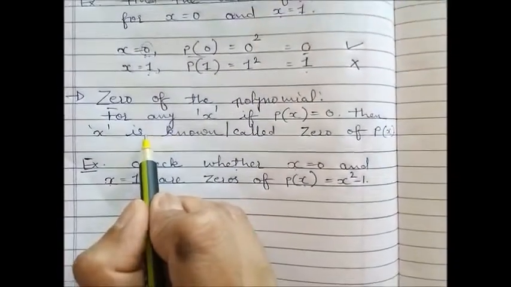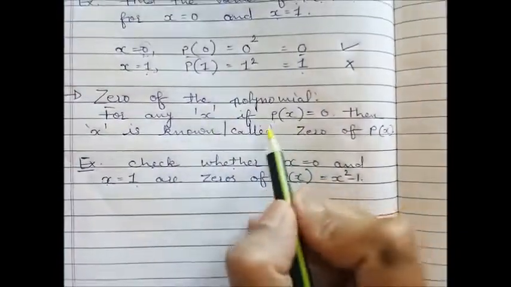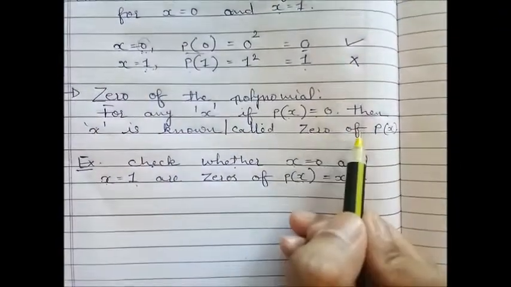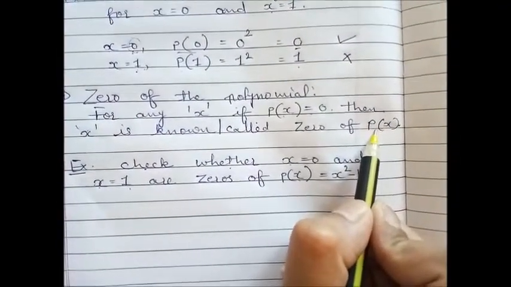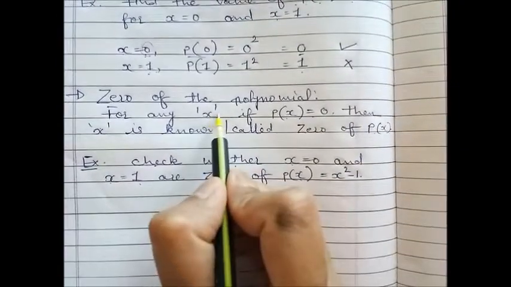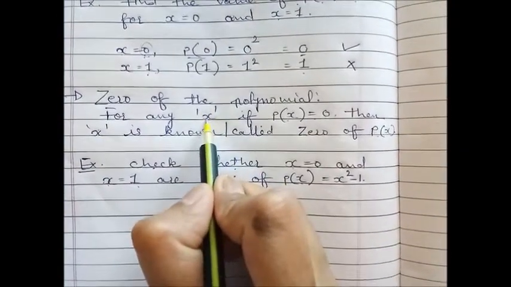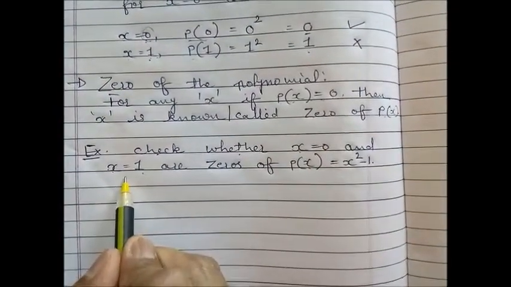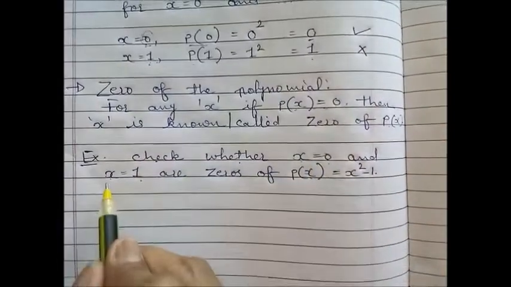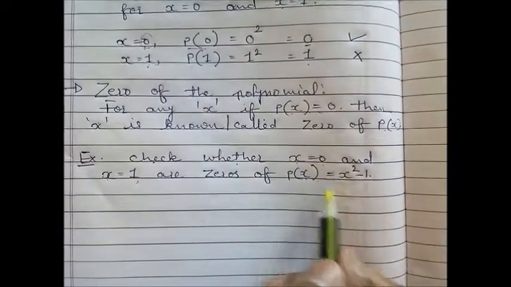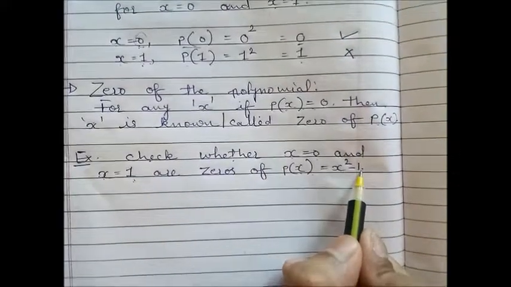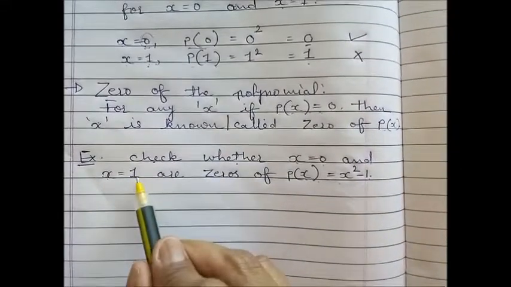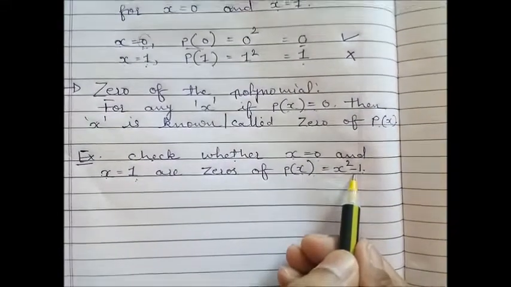Now, from the definition, for any x, if p of x is 0, then that x is called a zero of the polynomial p of x. That means for being a zero of any polynomial, p of x should be 0. Here we have to check whether x is equal to 0 and x is equal to 1 are zeros of p of x, that is x square minus 1. That means for 0 this value should be 0 and for 1 this value should be 0.